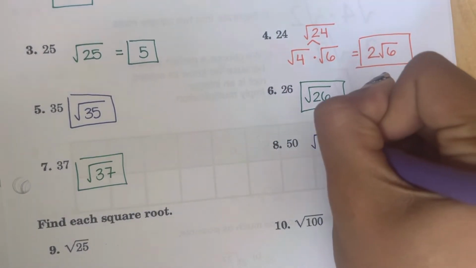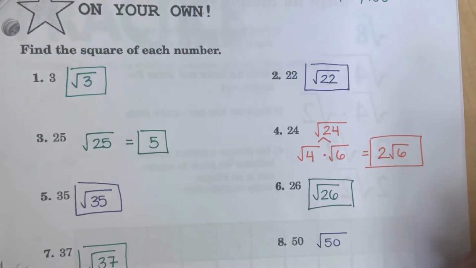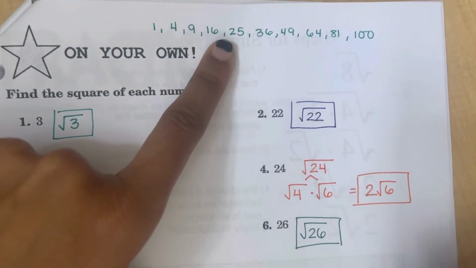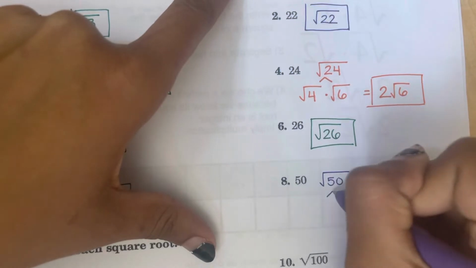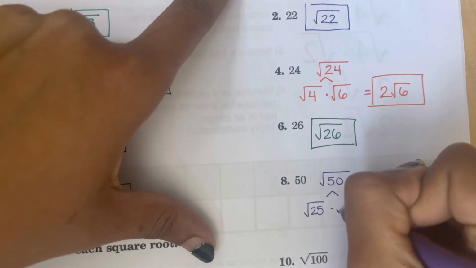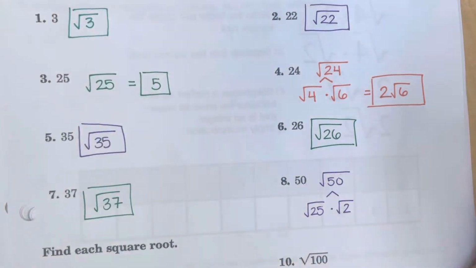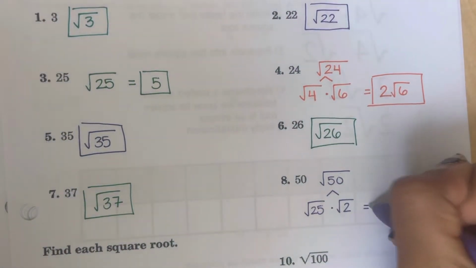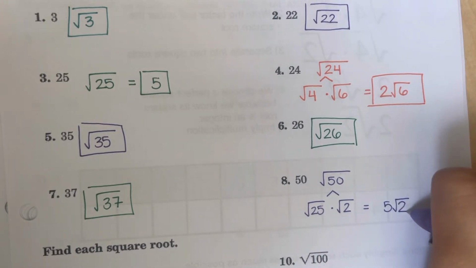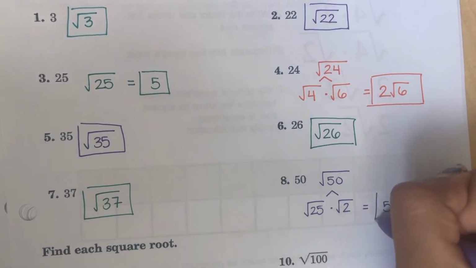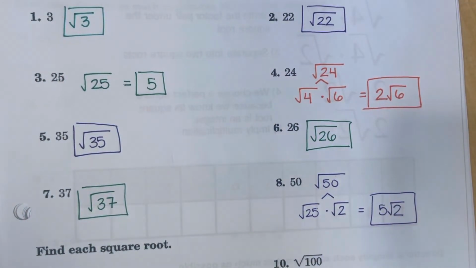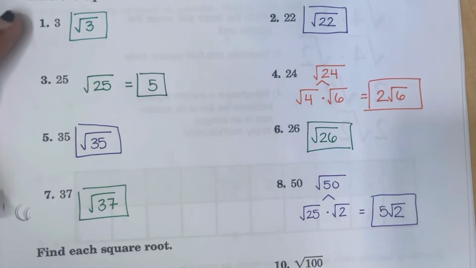Square root of 50. The number on this list that goes into 50, 25, right? 50 can break up into 25 times 2. The square root of 25 is 5. There is no square root of 2, so it stays under the radical. That's my final answer.